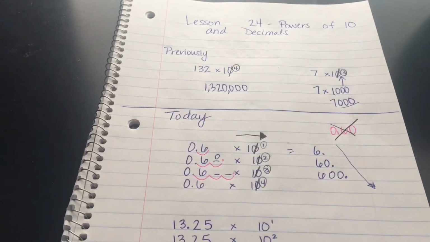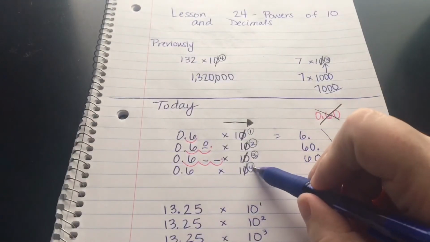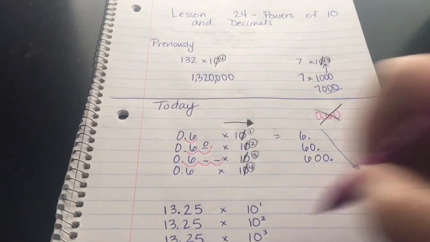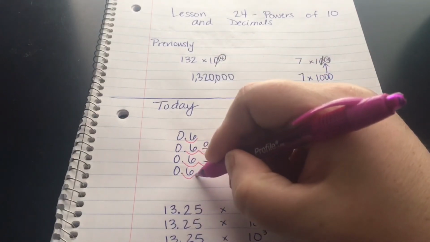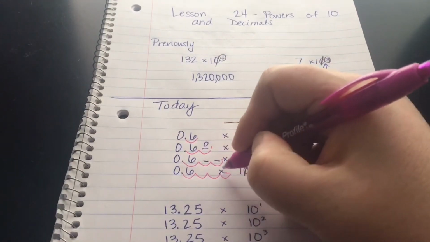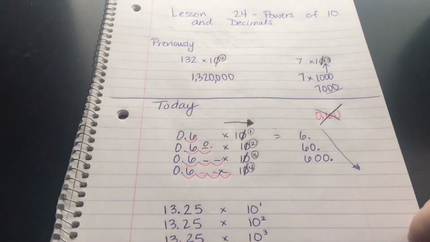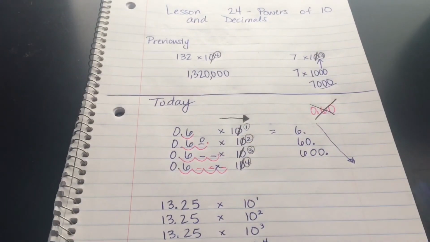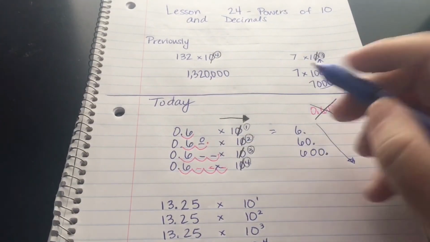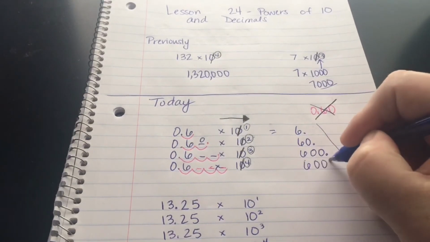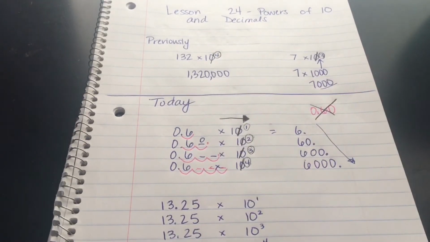All right. And the last one, I need to move the decimal place 4 places. So move it 1 place. I'm good. 2, 3, 4. Uh-oh. I've created 3 gaps. So I need to use 3 zeros to fill in, not 4. So there is my new number.